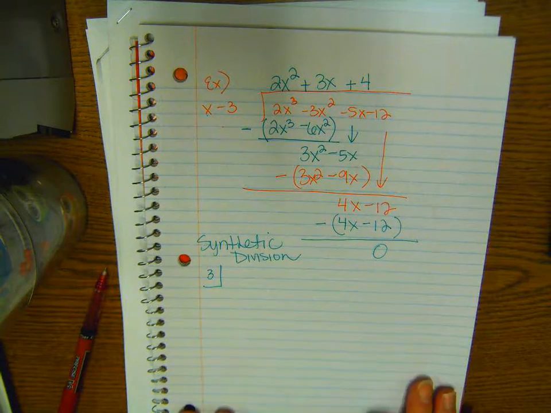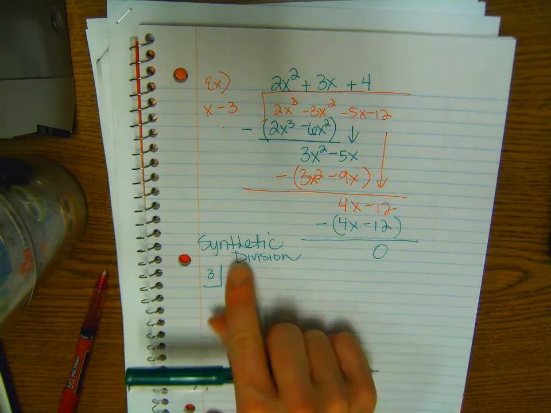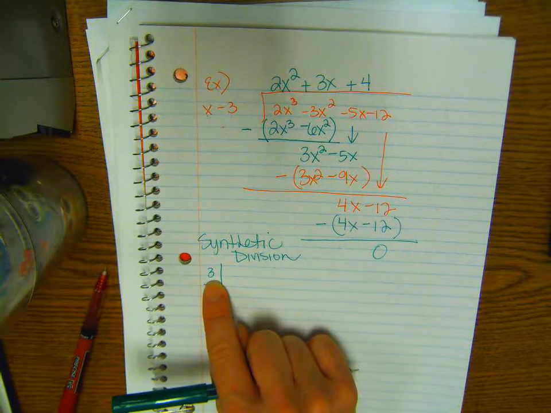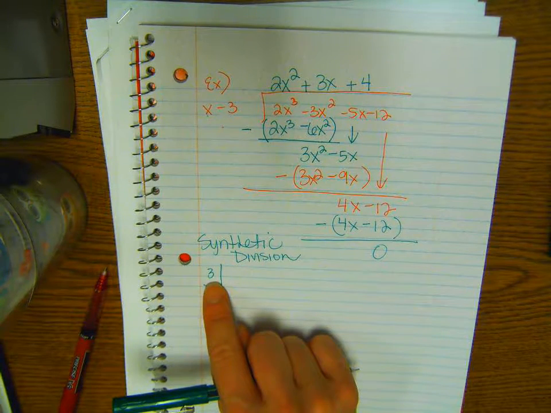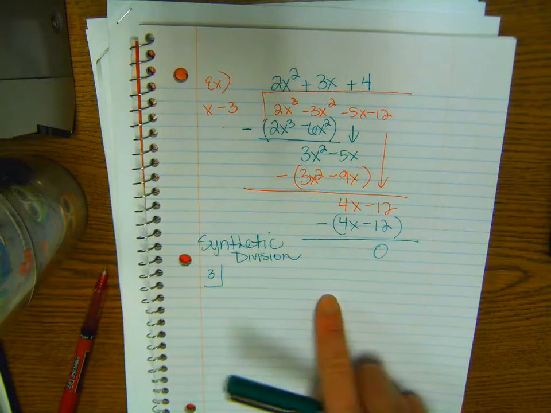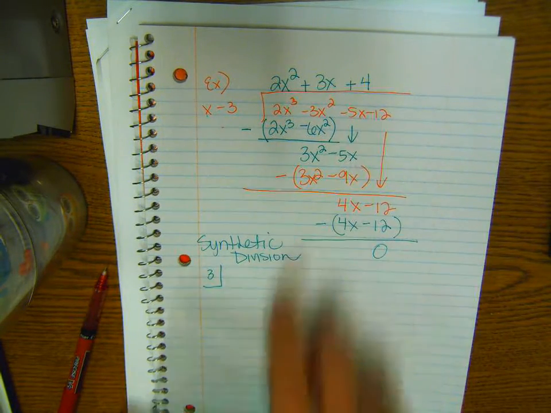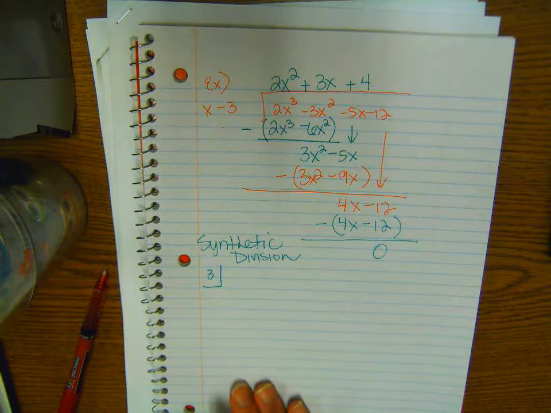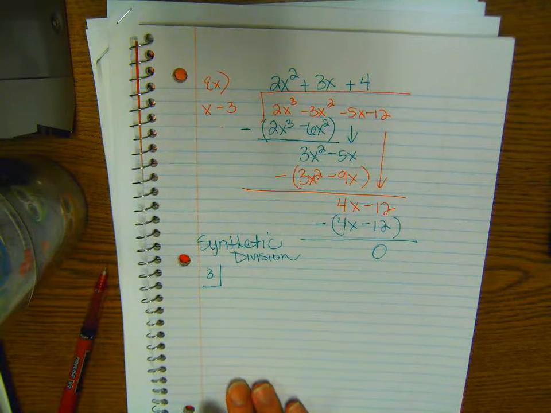Okay. Then what we do is, and notice here it was x minus 3 and this was a 3. What do you think I would put here if it was x plus 3? Negative 3. What this allows me to do is, in a second, we're going to, instead of this subtraction, we're going to be using division. Synthetic division, we're going to be using addition, sorry. Synthetic division lets us add down, which is a little bit nicer than subtracting.